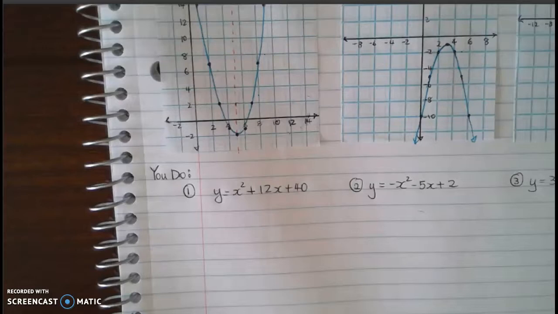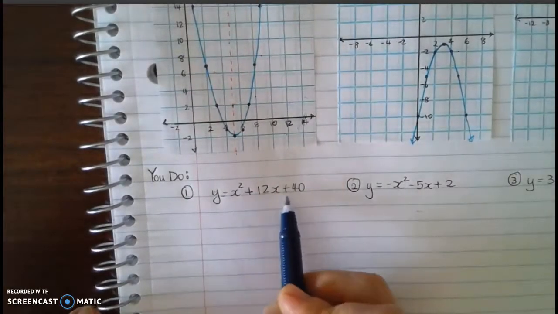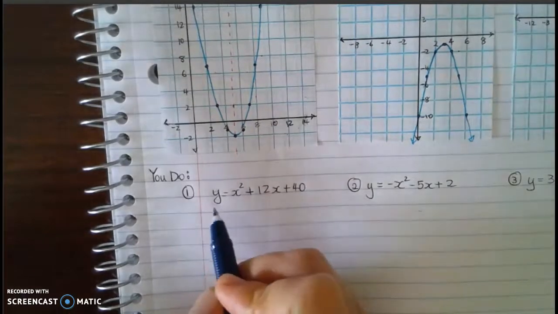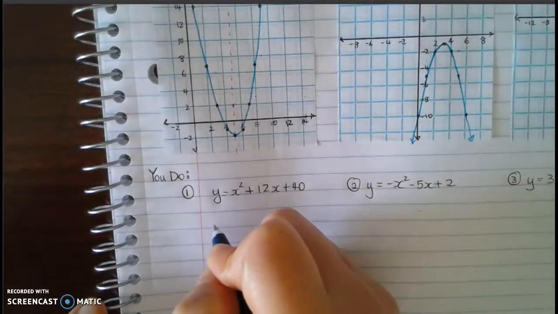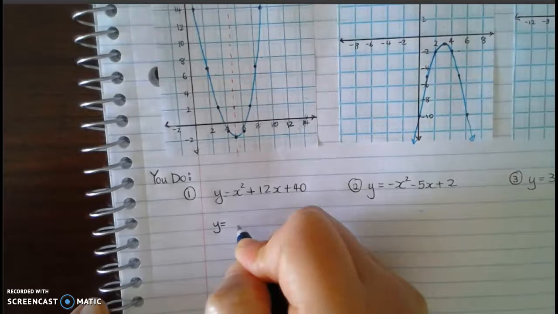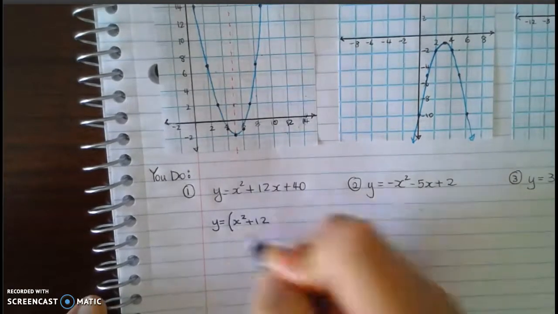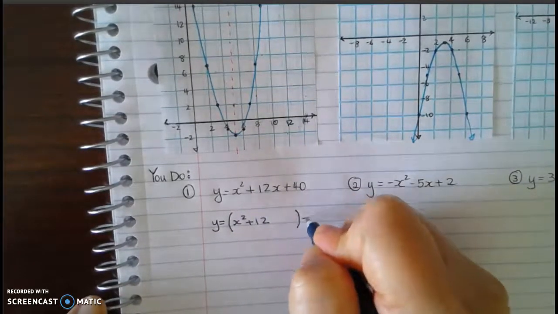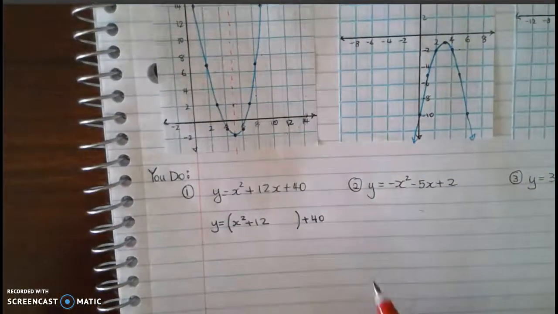The answer is coming now. 3, 2, 1. Okay, so y is x squared plus 12x plus 40. We do the same thing as we did before. We do not set the equation to be 0, but we preserve the y, and we separate the first two terms, x squared plus 12x, put it in parentheses, and leave a little space to add some number that we need. We are bringing the constant down. We're not subtracting it to the other side.